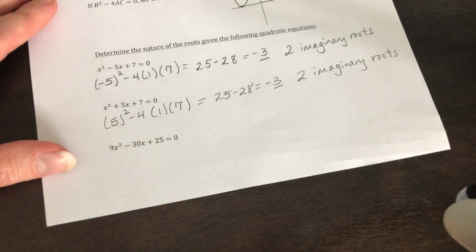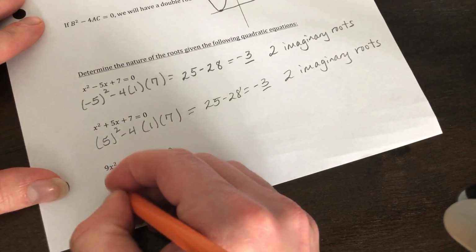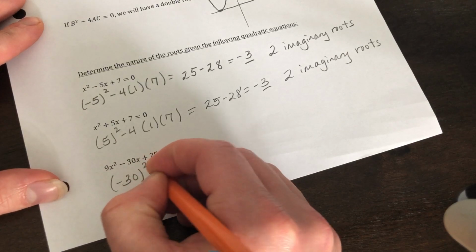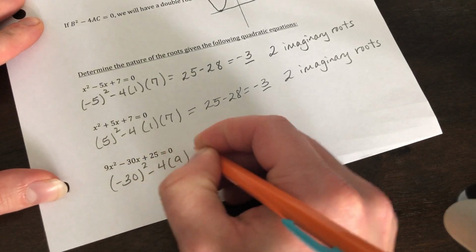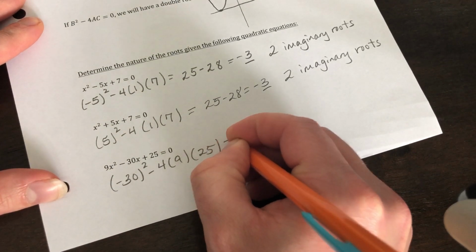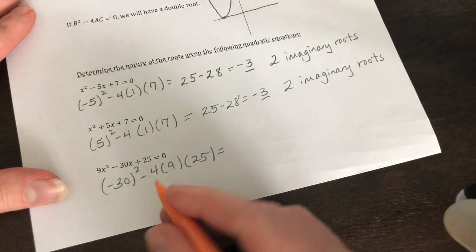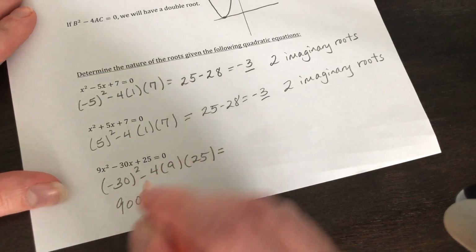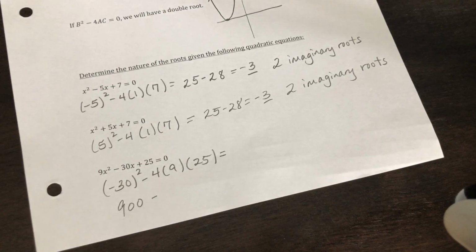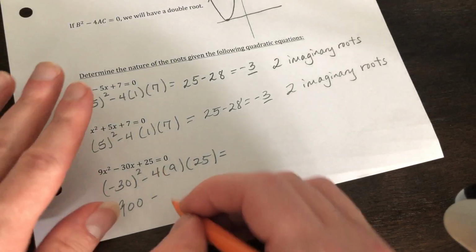Okay, do b squared minus 4ac for this. So negative 30 squared minus 4a and c. Okay, 30 squared is 900. 36 plus 25. I don't mind if you use a calculator for this. Comes out to be 900.